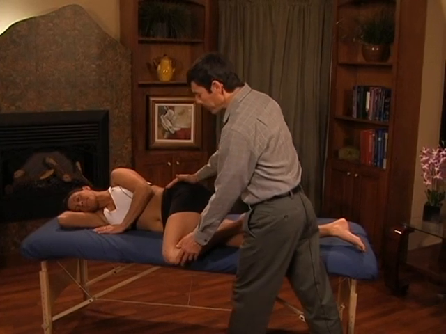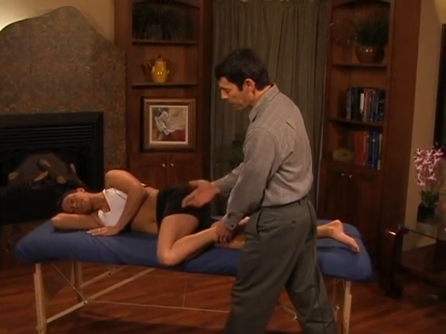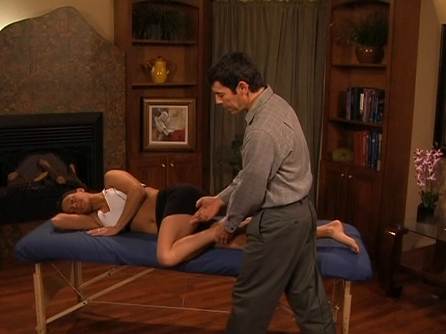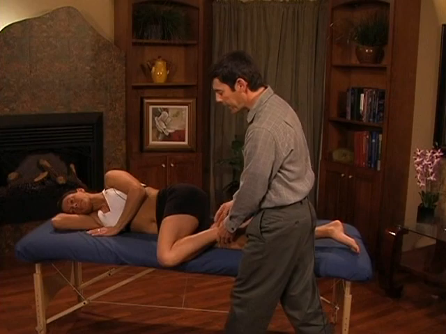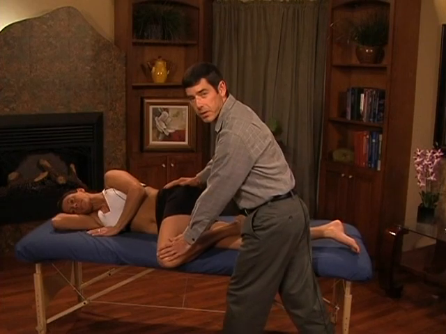Ask the client if there's any reproduction of symptoms such as neurological sensations, pins and needles, or sharp pain down the back side of the thigh or down the back side of the leg when in this stretched position.